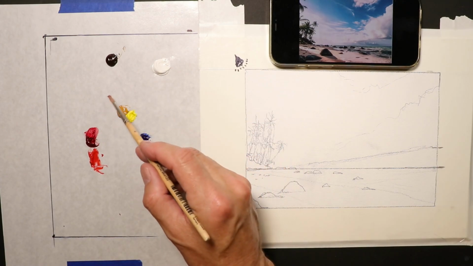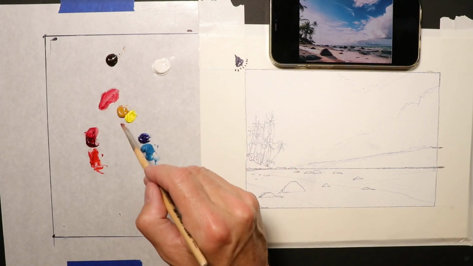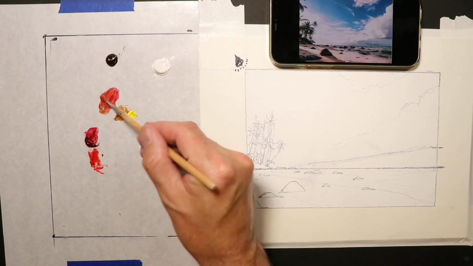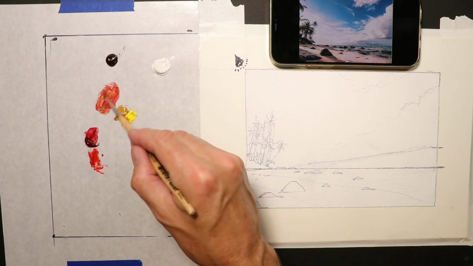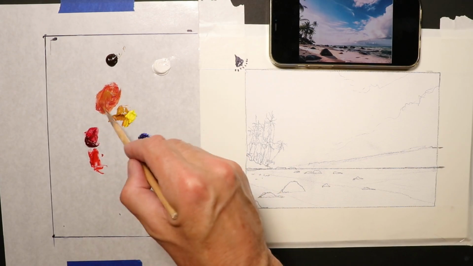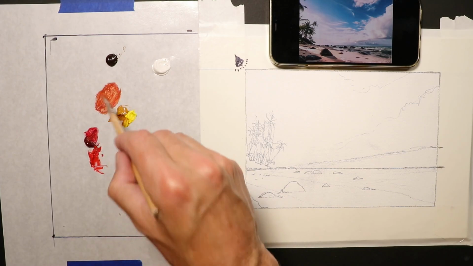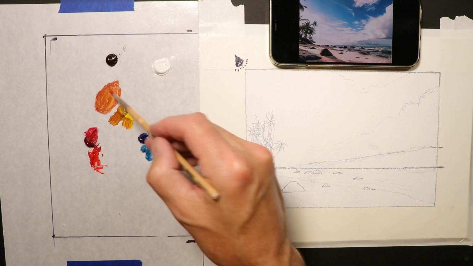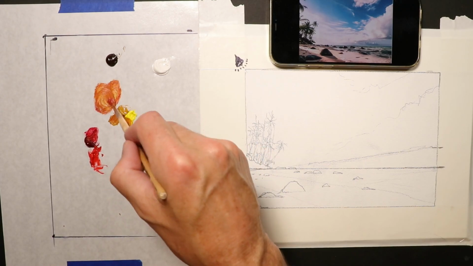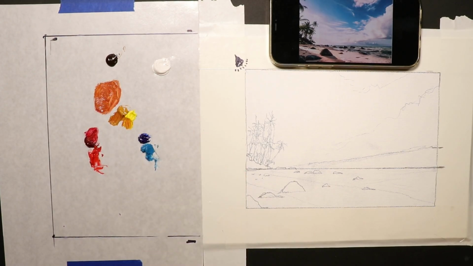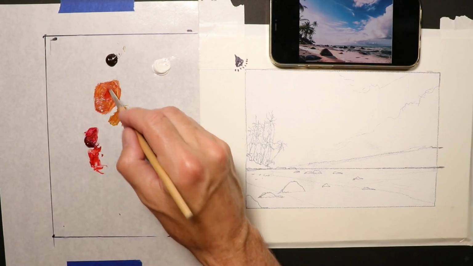Now we'll mix up first some orange. Alright, so we have some orange here.